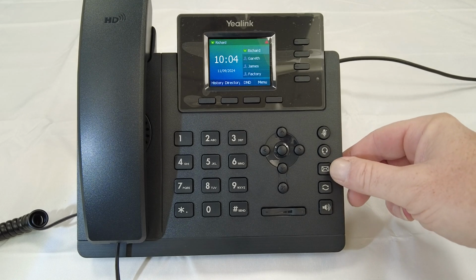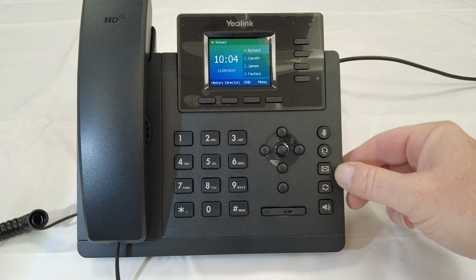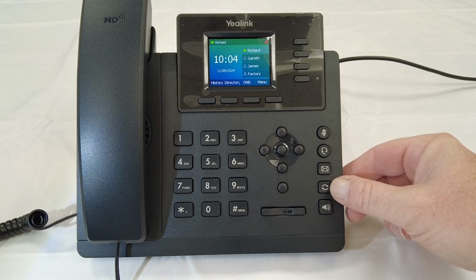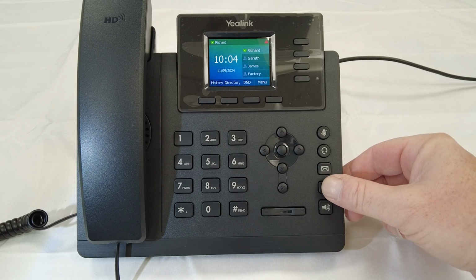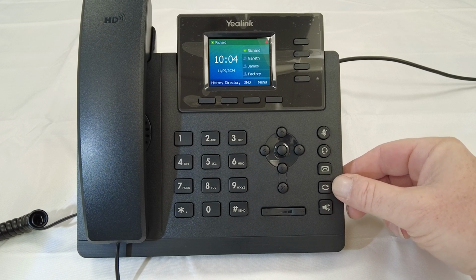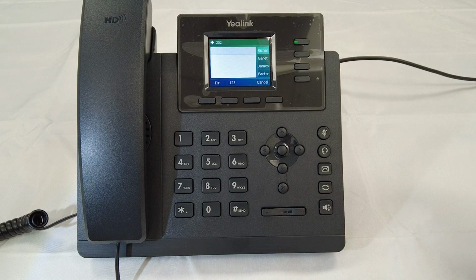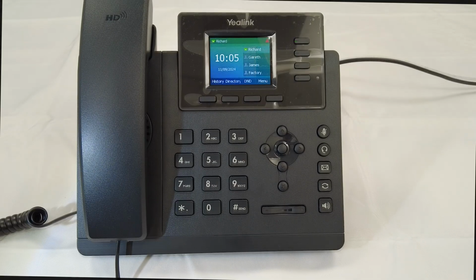A voicemail key. When pressed, this will play your personal voicemails. Next one down is a redial key. This will do exactly the same as the history key and display all of your past calls. And finally, a speaker key to turn your phone hands-free.